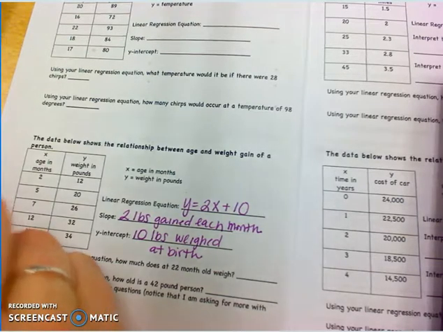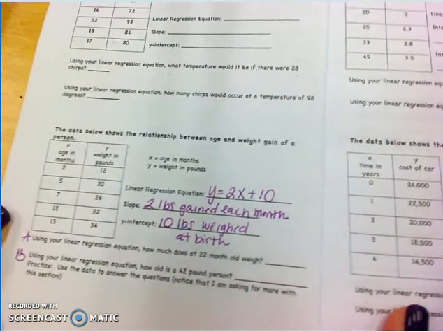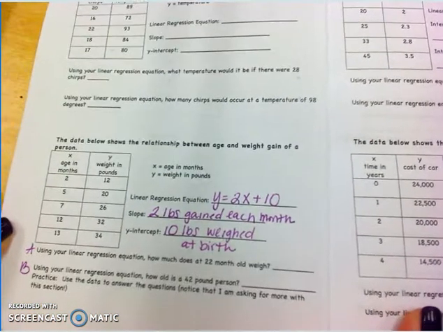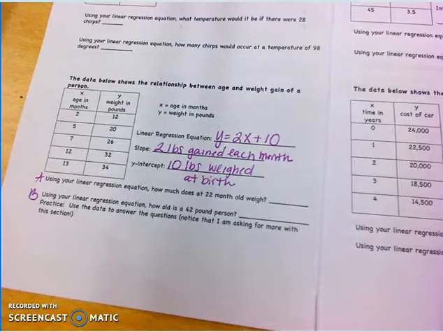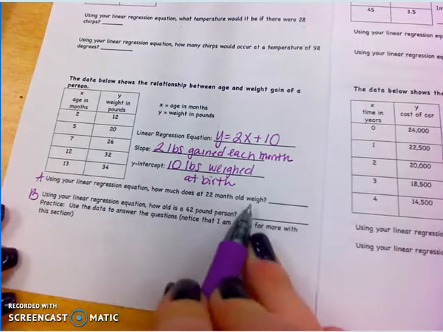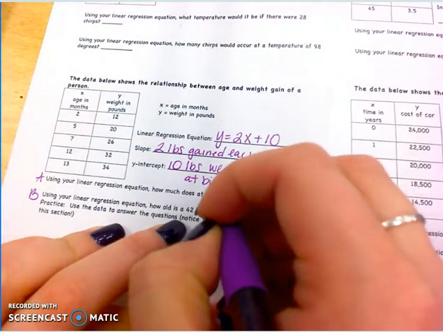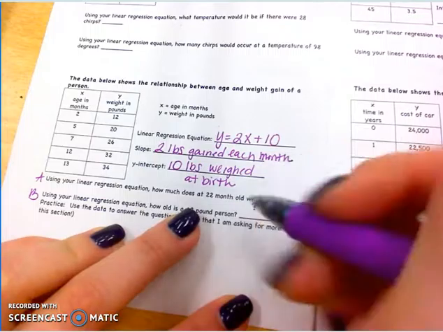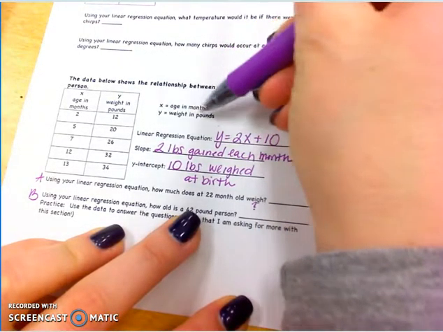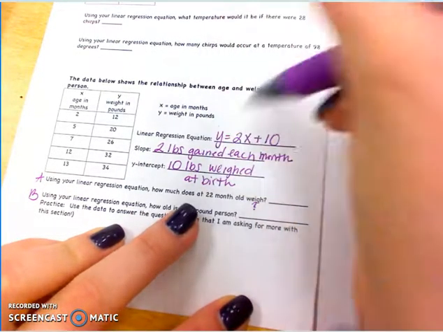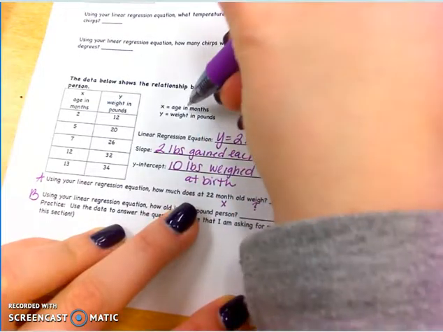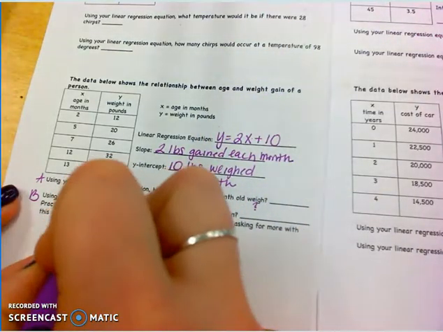And then you're looking at 2 questions. We're going to call them A and B, to use our linear regression equation with these. We're using this to make predictions or to look ahead. So how much does a 22-month-old weigh? The weight is the question, so that means I'm looking for weight. So I'm looking for y. Months is given to me, so it's going in for x.